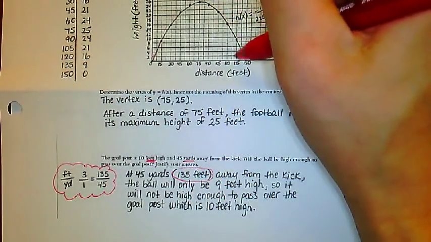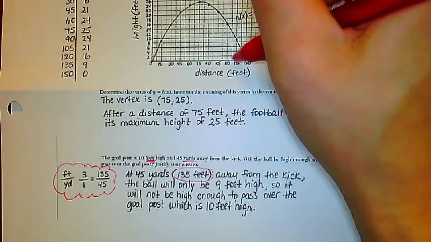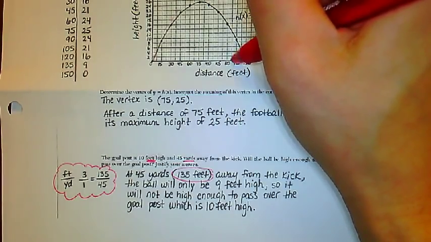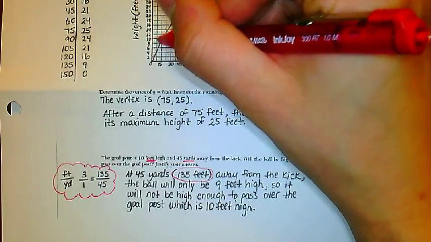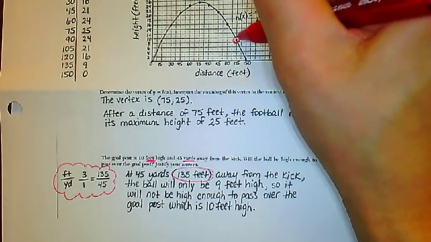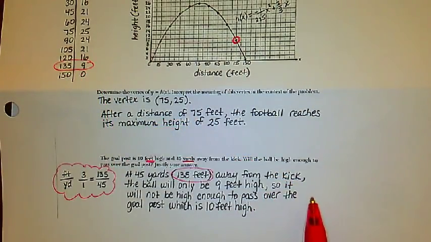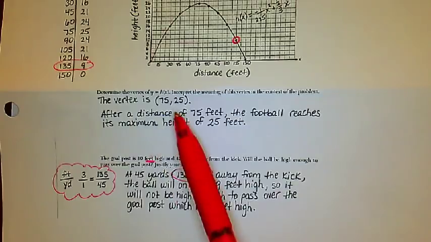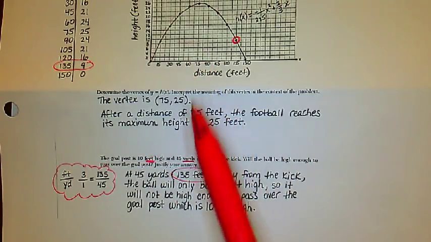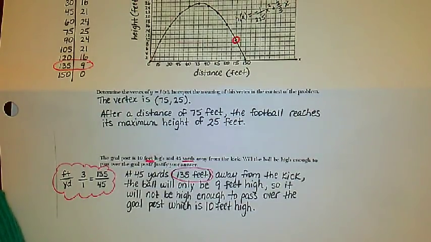So what we're going to do is go onto our graph and see. So notice that it only will go 9 feet high. So since the goalpost has to be 10 feet high, it will not be high enough. Okay? So basically they want you to use your graph in order to answer this question. Okay? So not a difficult one, but definitely time consuming.